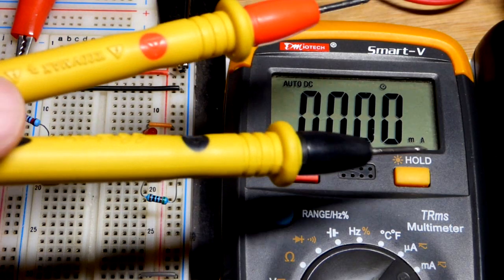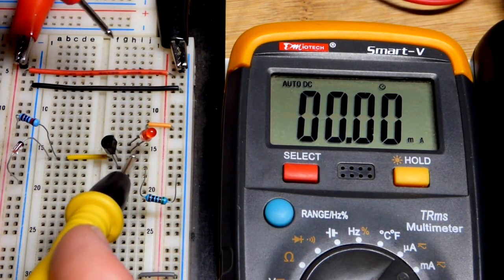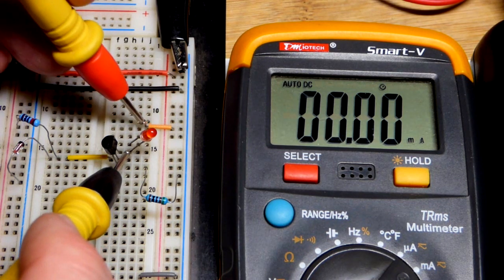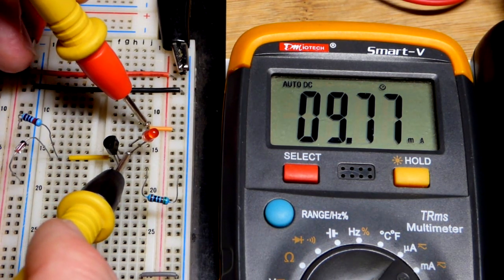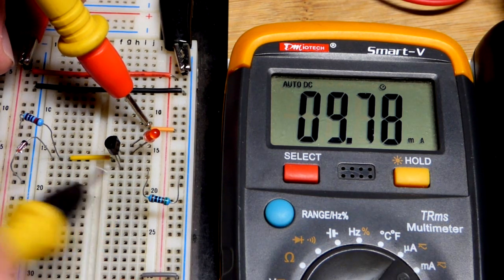So now we have the meter set to measure milliamps of current. Make sure it's set to measure as much current as you're going to measure. And we're going to complete the path. So we're bypassing the LED. That's why it's not lighting up. But there you can see 9.78.